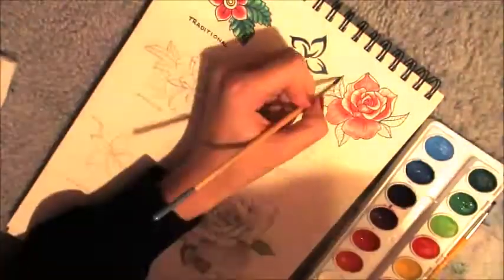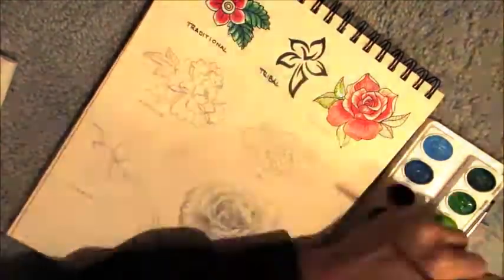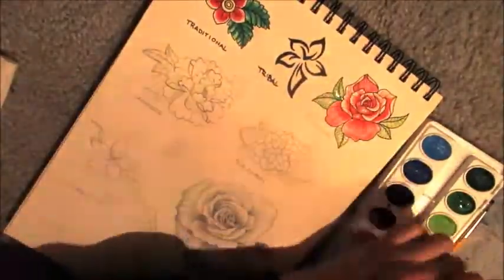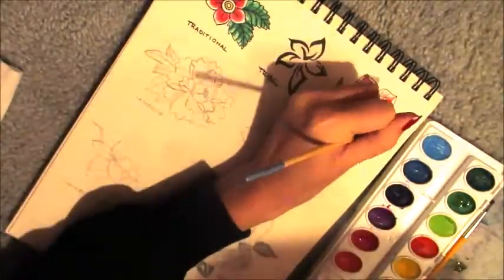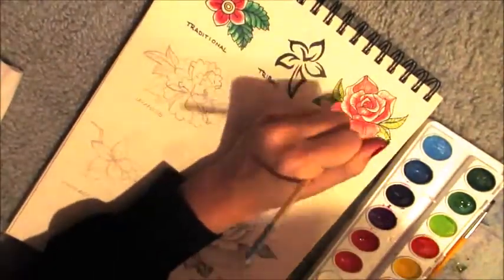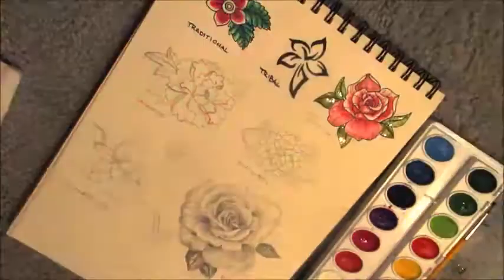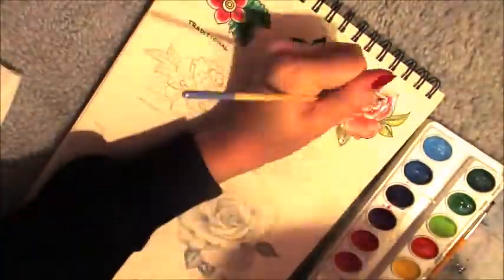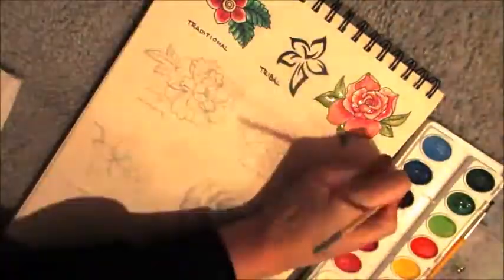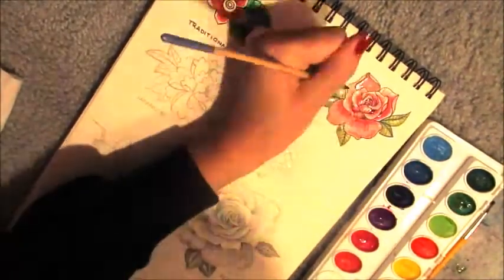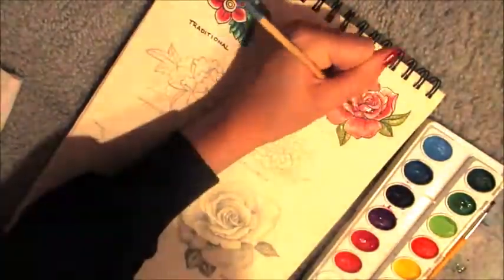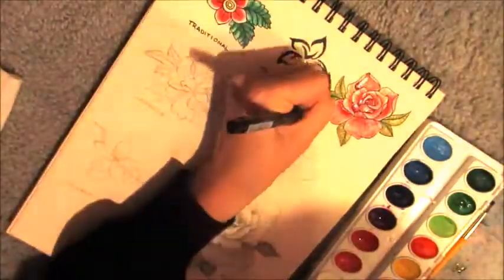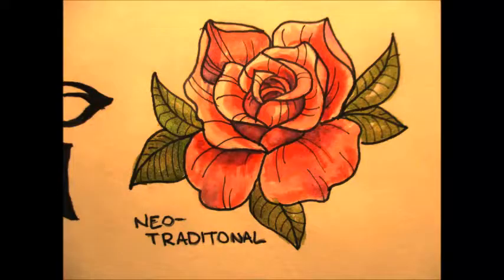I have a traditional tattoo armband of roses, and it's flat colors versus the more dimensional colors that come in a neo-traditional tattoo. Neo-traditional tattoos often are more illustrative versus a tattoo style, and you can make almost any small illustration into some sort of neo-traditional looking tattoo. And here's this rose where you can see where the light hits and where the shadows are.